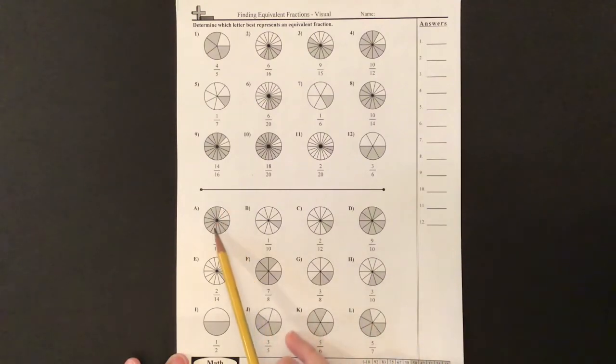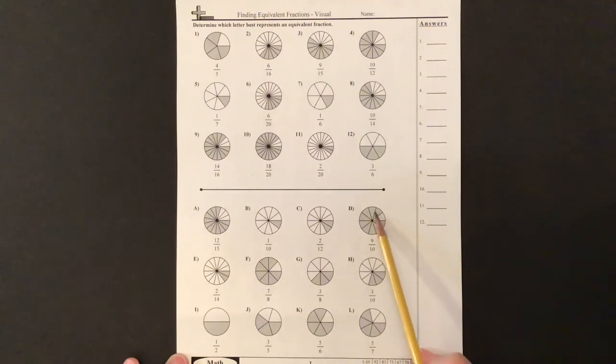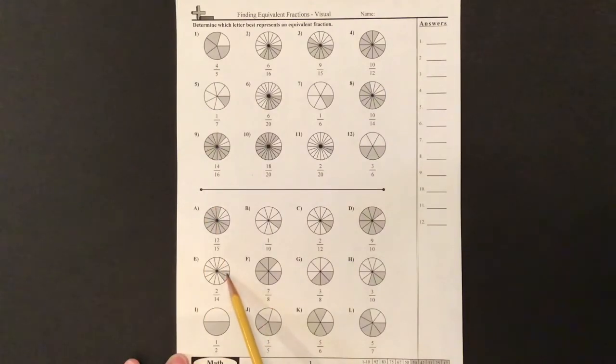If you look at letter A, that actually looks very close to the same. Let's just look through and see. This is much too small, too small. That's almost all shaded in, but it looks like there's more shaded in than there would be up here. There's not very many pieces shaded in here.